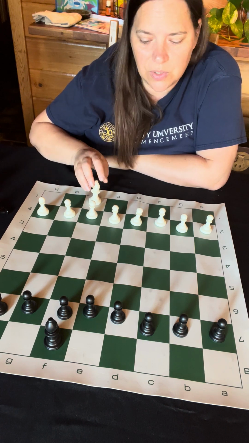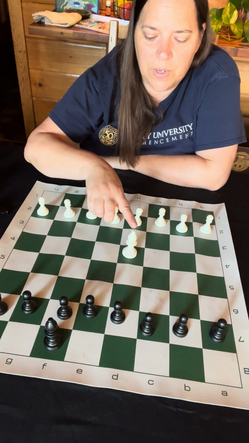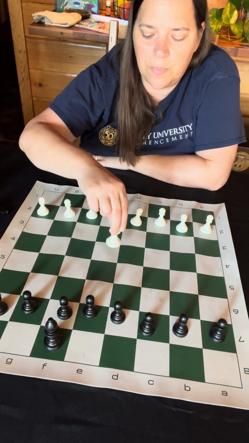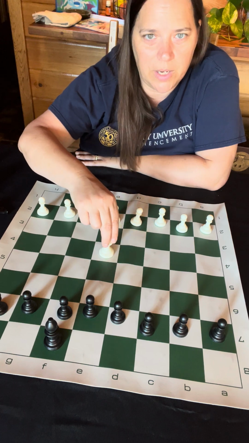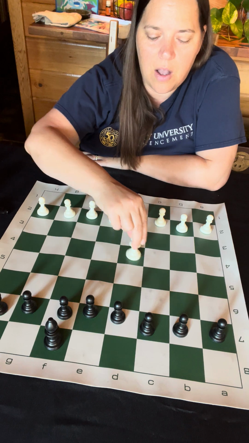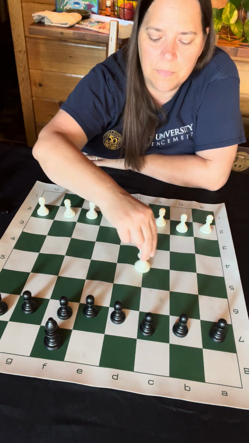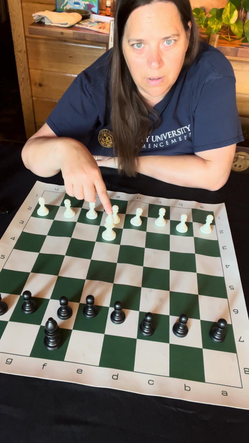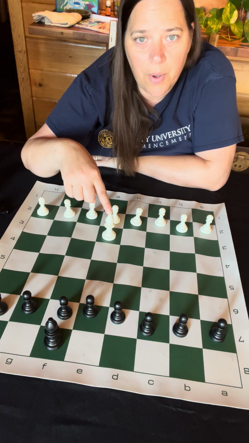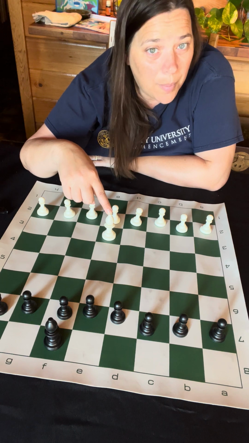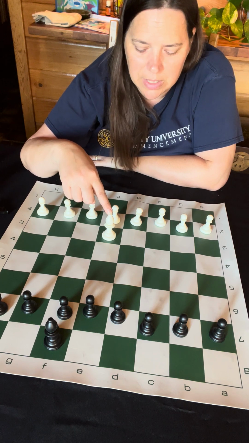And I will teach the students that bishops move diagonally. They can't jump from a dark square to a light square and move diagonally. They have to stay on their diagonal. And bishops capture also on the diagonal. So any opposing piece that's in their way, they capture and they stop where that opposing piece is.